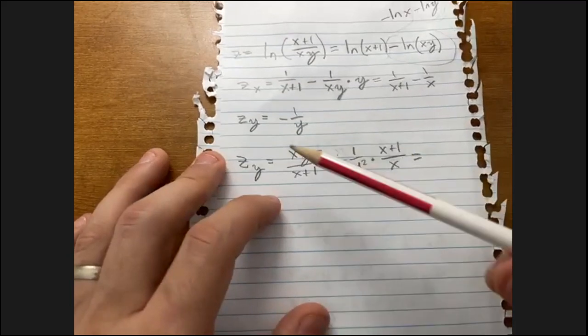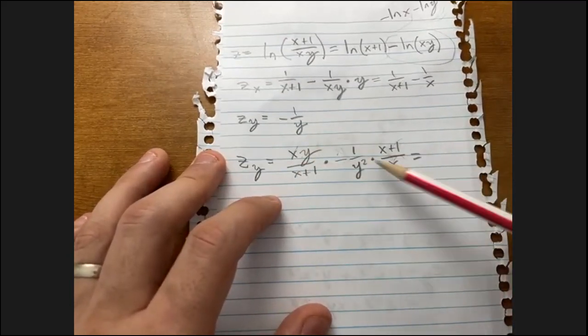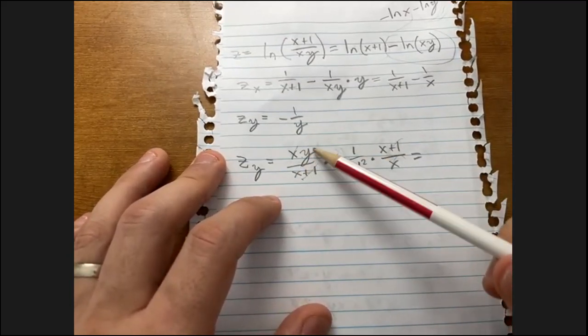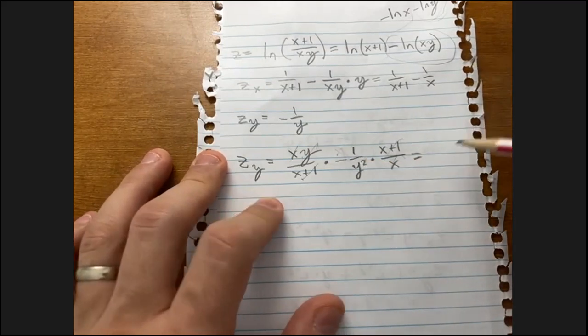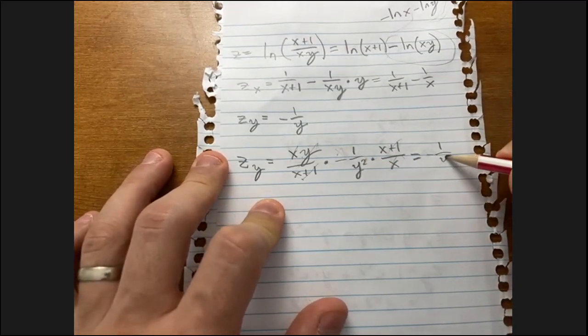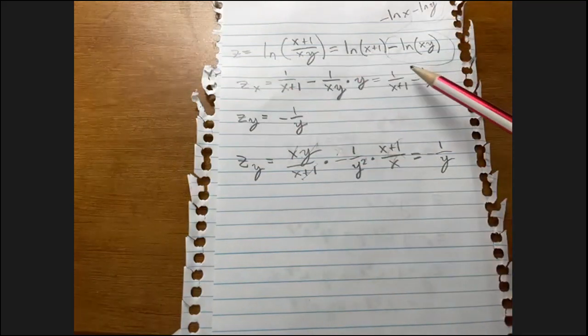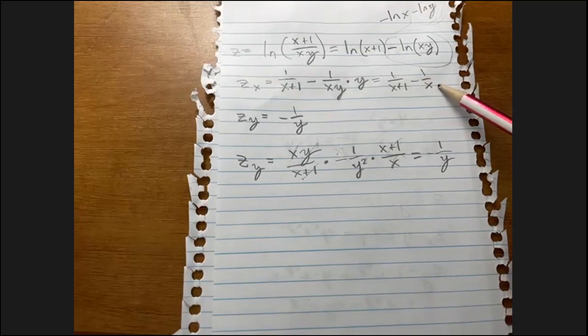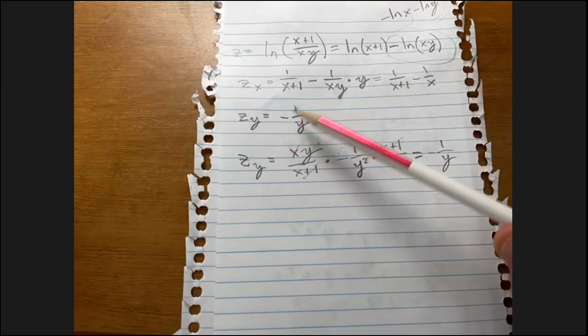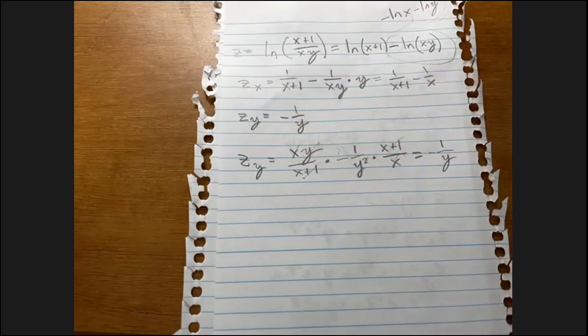You get this big thing here, cancel, cancel, cancel, cancel. This y would cancel out with one of the squares. You get one of the y's, you get negative 1 over y. Yeah, you get the same answer. But the original question was find the partial derivatives of z, and we've done it. For x, it's 1 over x plus 1 minus 1 over x, and for y, it's negative 1 over y. I think that's the answer.